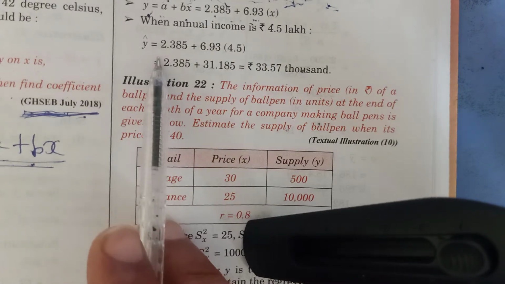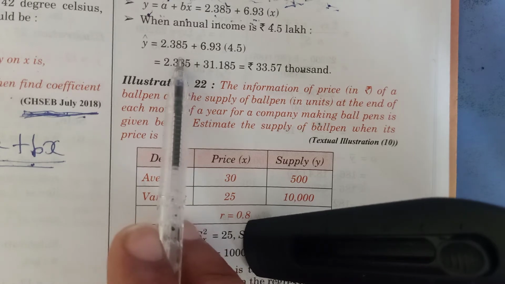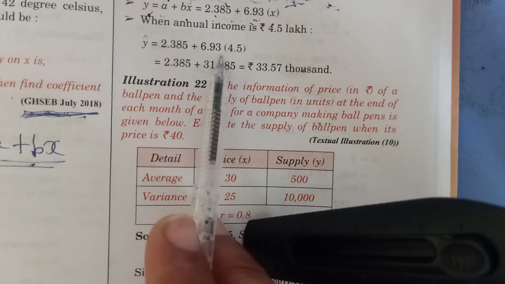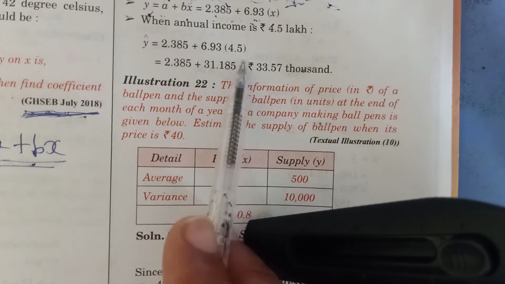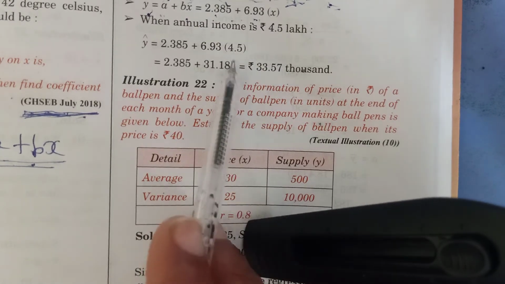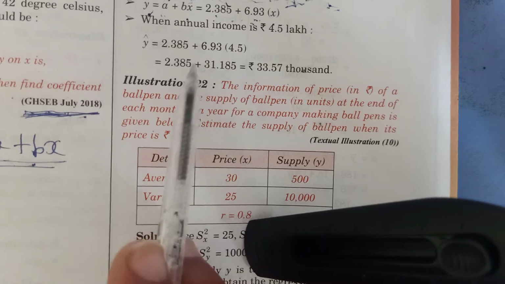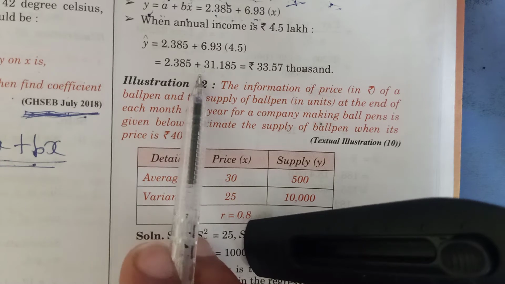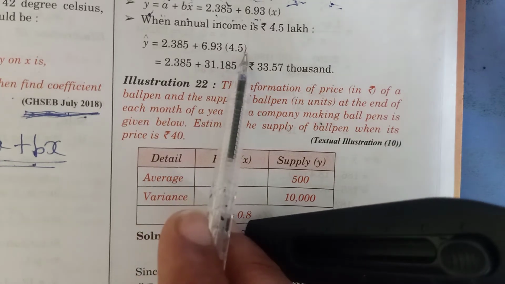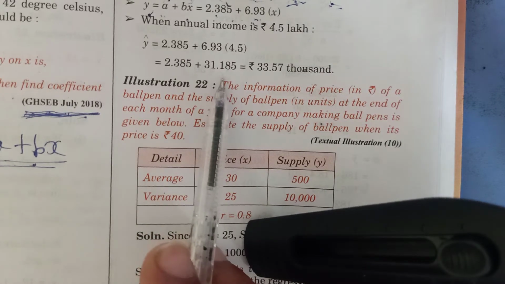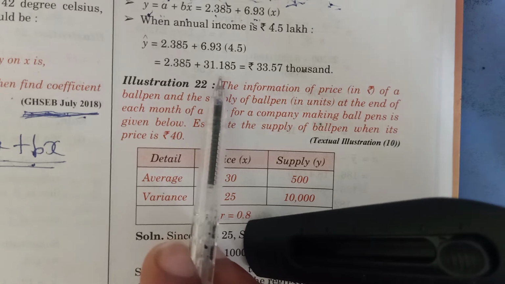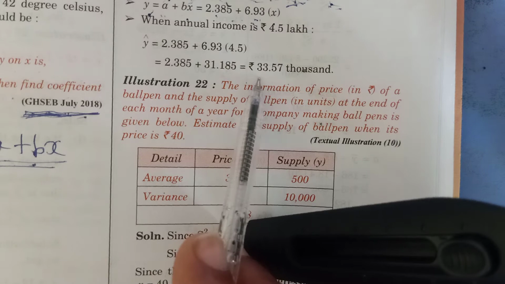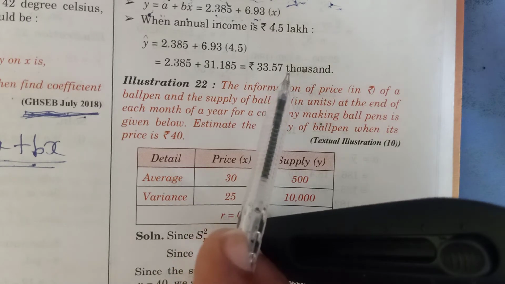So y cap is equal to a, which is 2.385, plus b, which is 6.93, into x, which is 4.5. So the final answer is 2.385 plus 6.93 into 4.5, that is 31.185. So 31.185 plus 2.385, the final answer is 33.57 thousand.